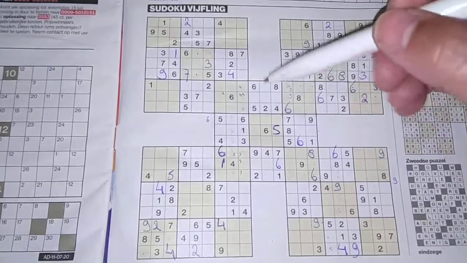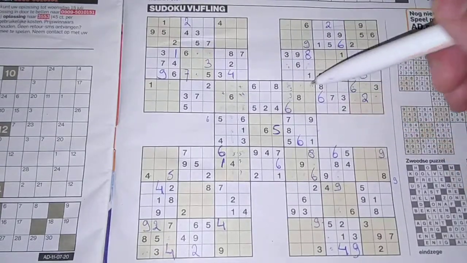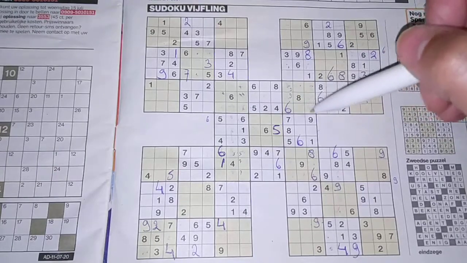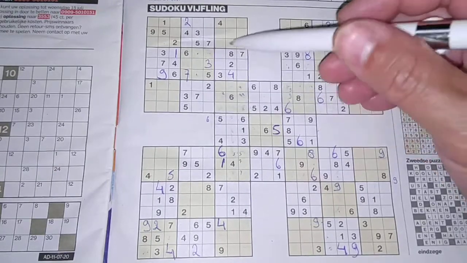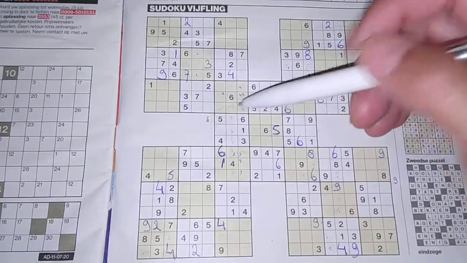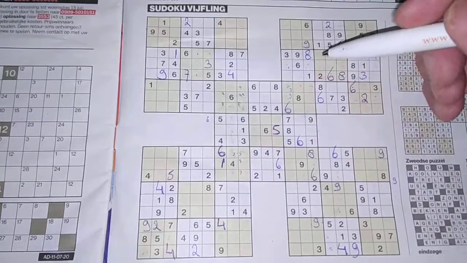Yeah. Look, in this row, 5 missing numbers. One of the missing numbers is 8, we see here an 8, so no 8 in these 2 boxes. So the 8 could be here, here, or there. We see here an 8, so no 8 there. So 8 should be in these 2 boxes.